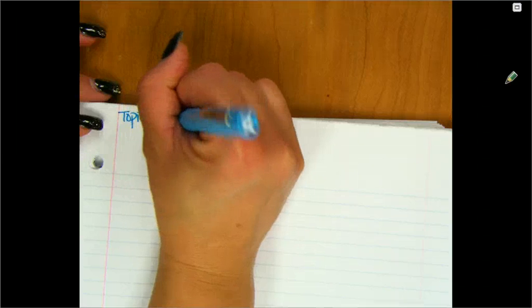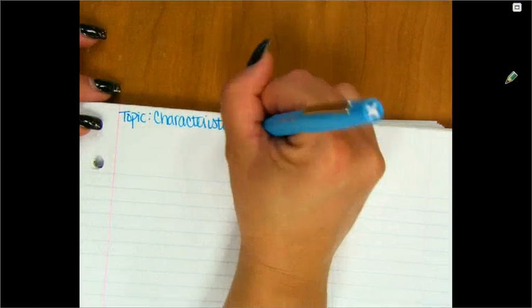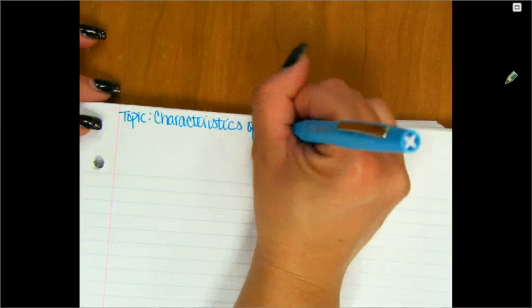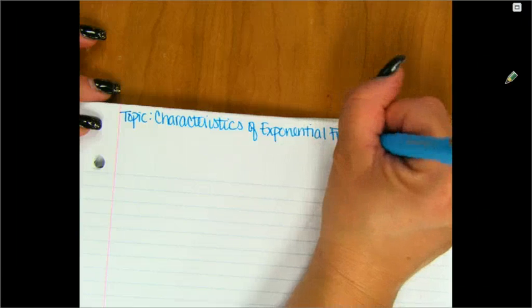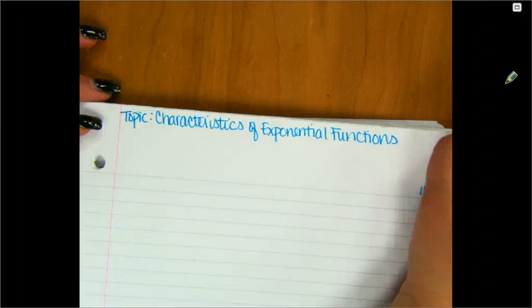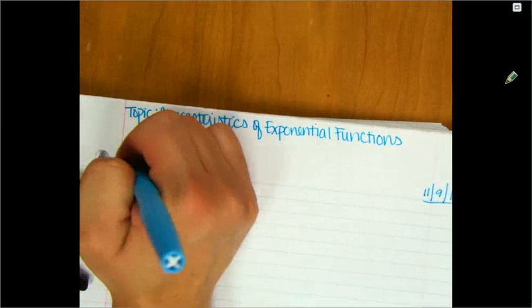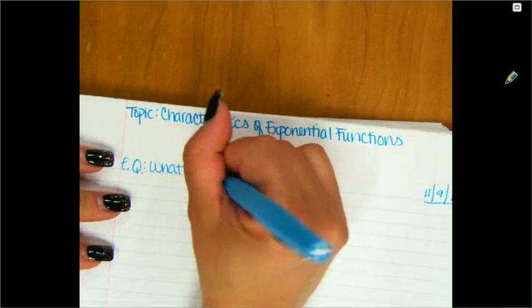So, characteristics of exponential functions. Our essential question is, what are the characteristics?